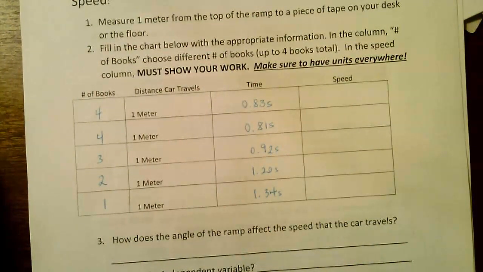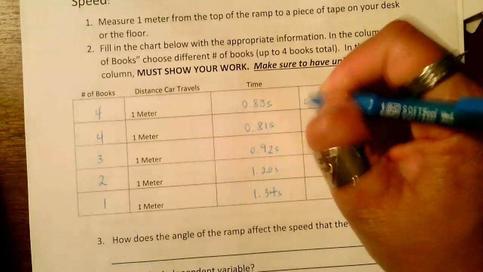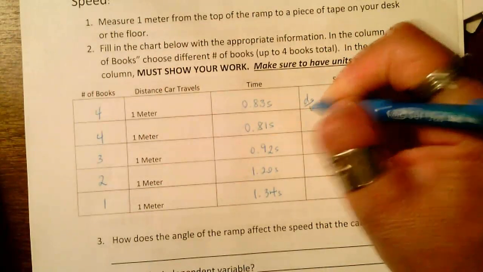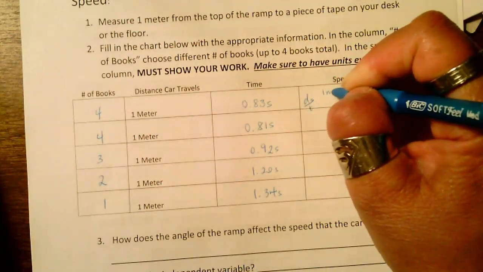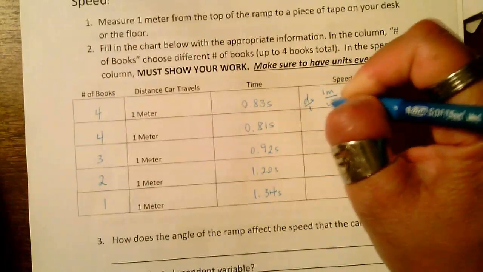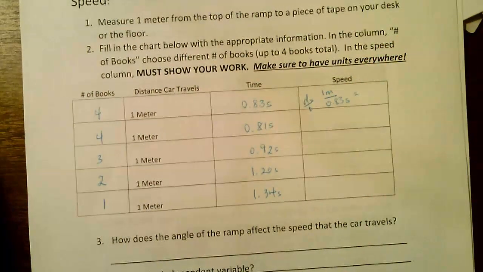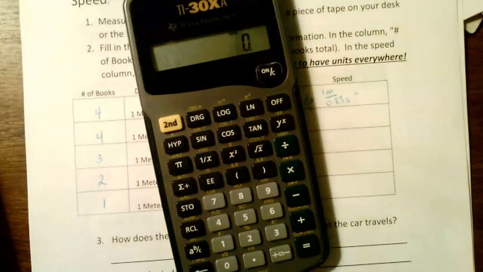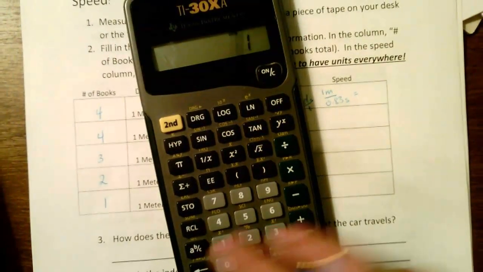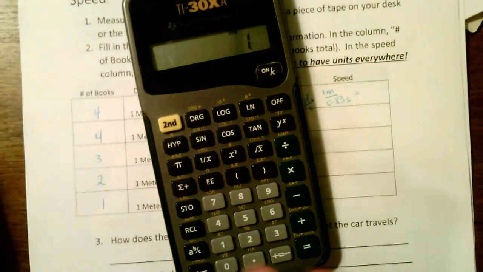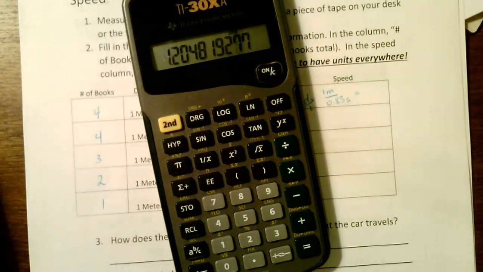To show your work, distance divided by time is 1 meter divided by 0.83 seconds. In your calculator, you'll do 1 divided by 0.83. Again, I don't want you writing all those numbers.